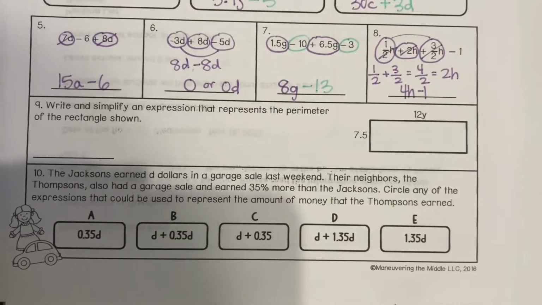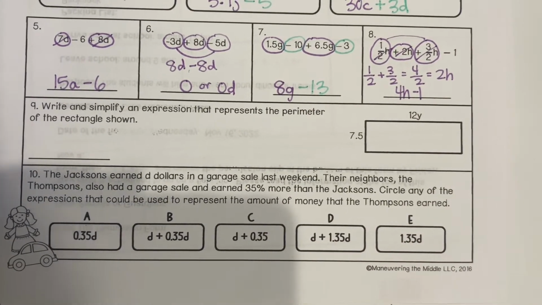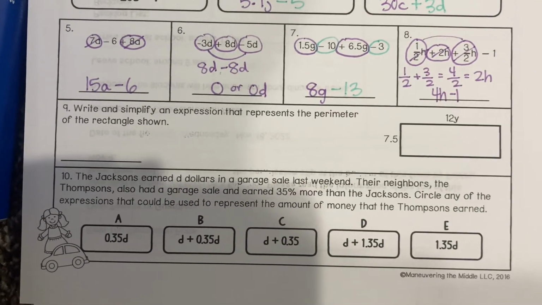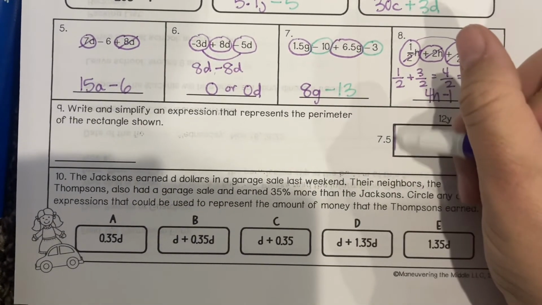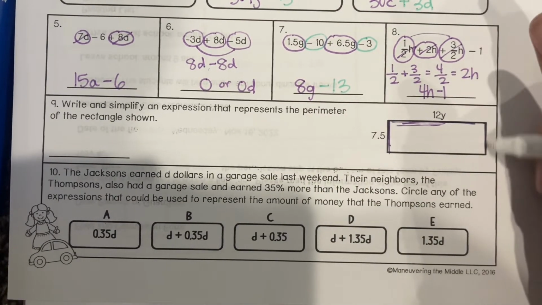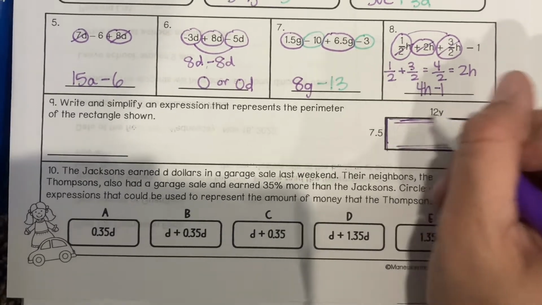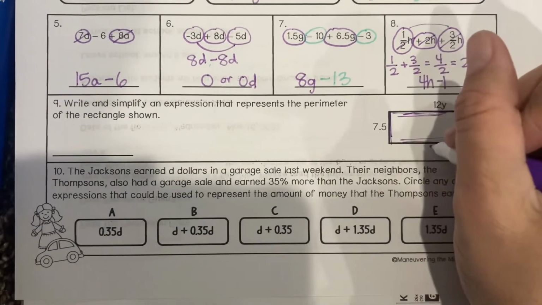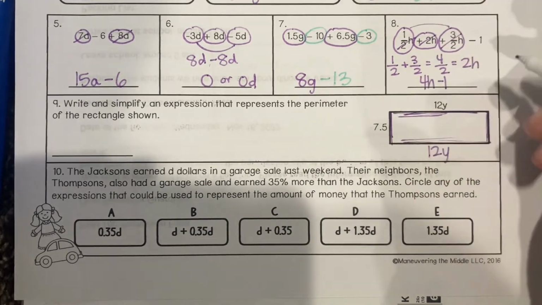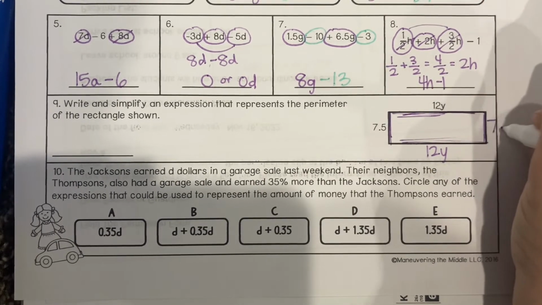Okay, example 9. Write and simplify an expression that represents perimeter. So remember that perimeter represents the outside of a rectangle or any shape. Okay, so I know that if this is 12y, then down here is 12y. And I know if this is 7.5, then this is also 7.5.